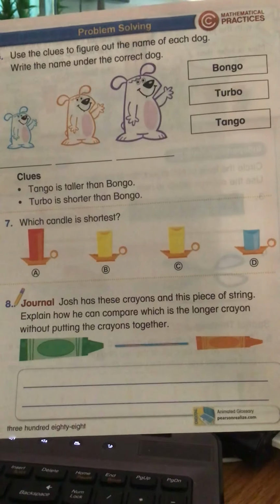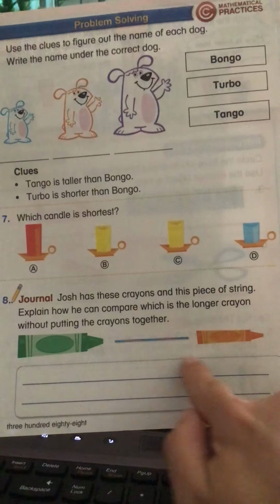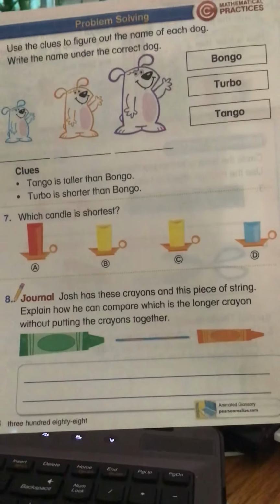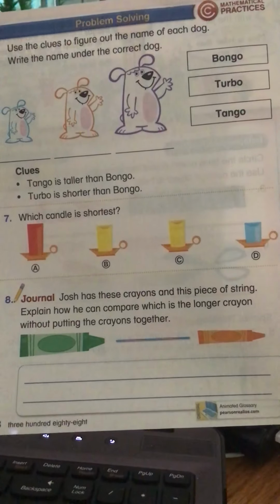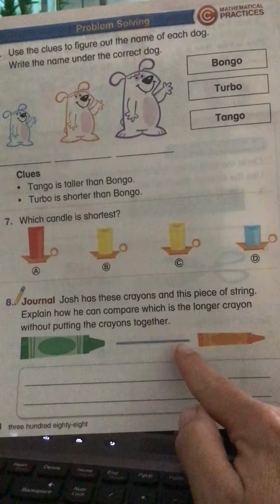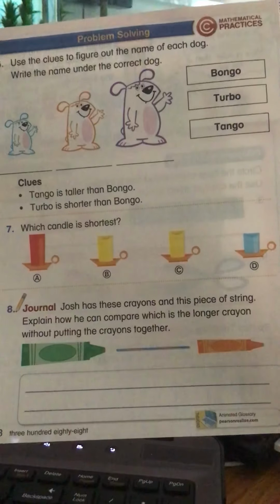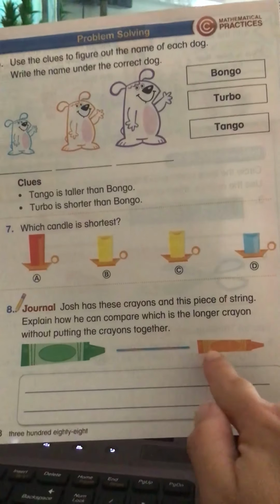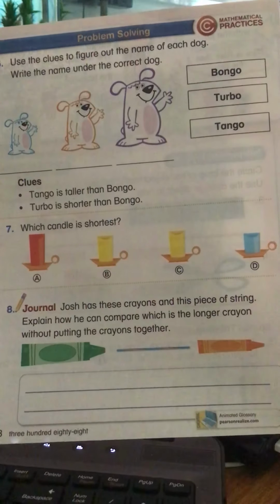So if you wanted to know which one was longer, the green or the orange, I would tell you, hey, take your orange crown and put it right here, and then you'll be able to see which one is longer. But we can't do that because it's paper and we can't pick the crown up and move it. So what they're telling us we can do is use the string, or a string you might have at your house, or maybe something else you might have to measure with, like a straw, and line it up against the two crowns to see which one is longer and which one is shorter.